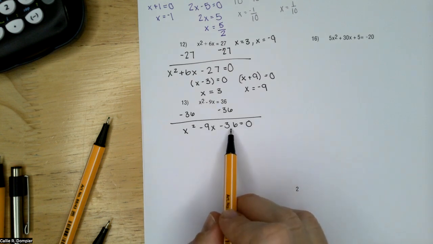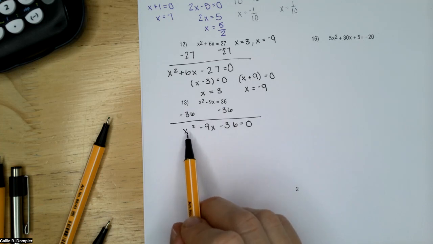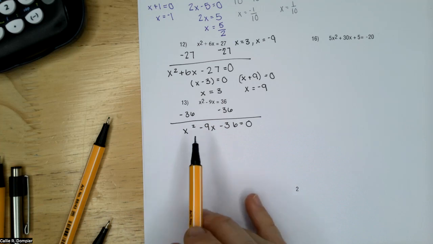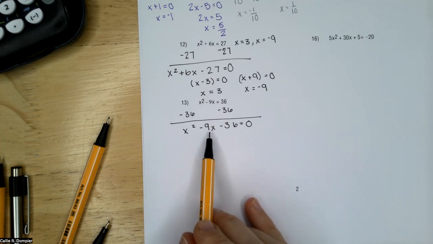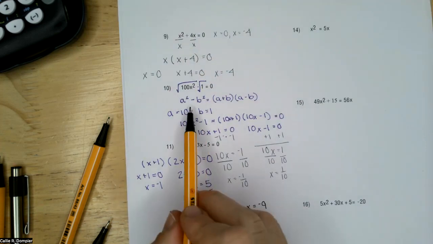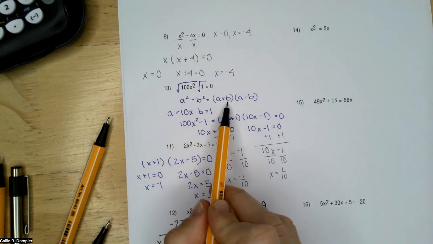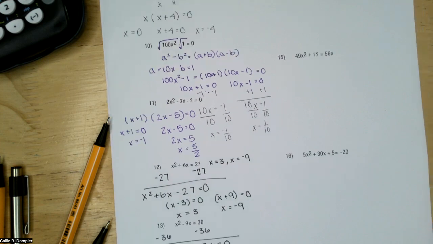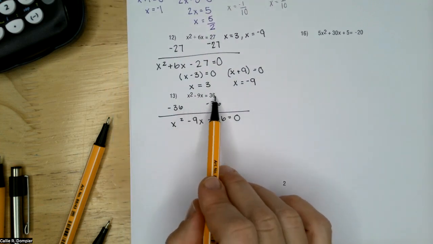That's a perfect square because that's 6 times 6. That's a perfect square because that's x times x. However, this -9x in the middle makes it so we cannot use a squared minus b squared equals a plus b times quantity a minus b. But those are perfect squares.